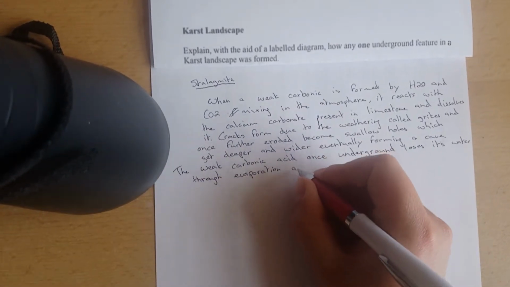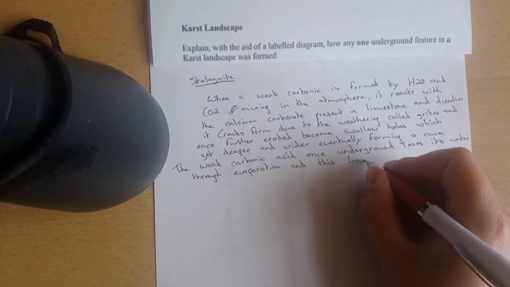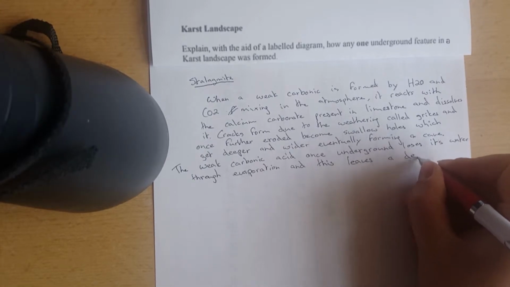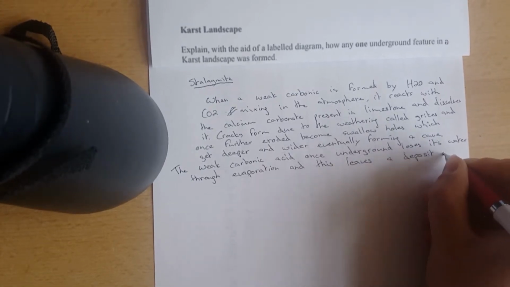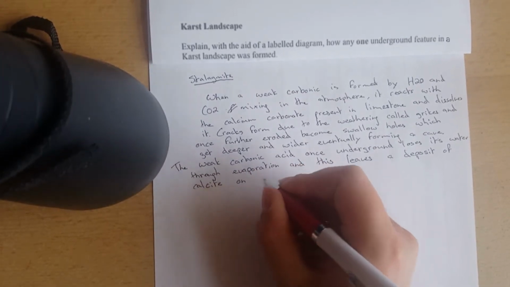And this leaves a deposit of calcite on the ceiling of the cave.